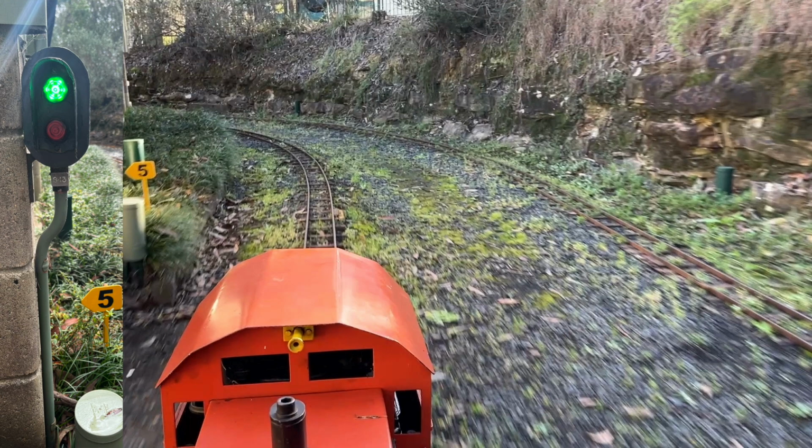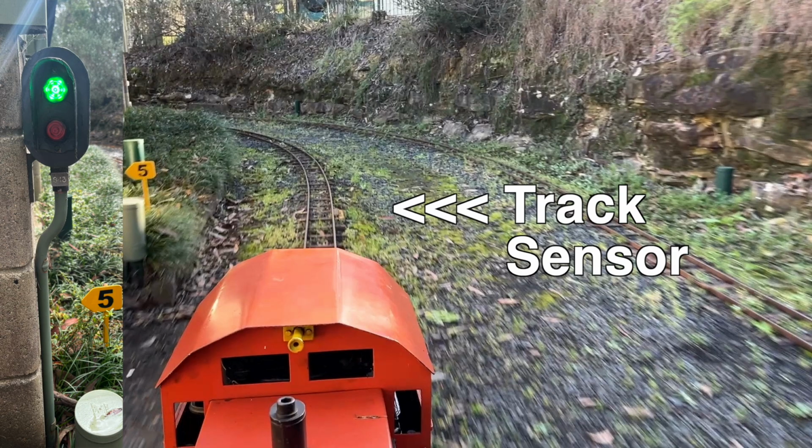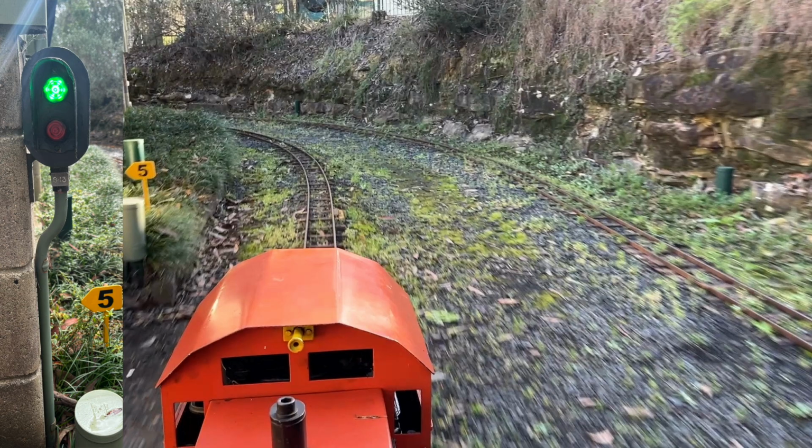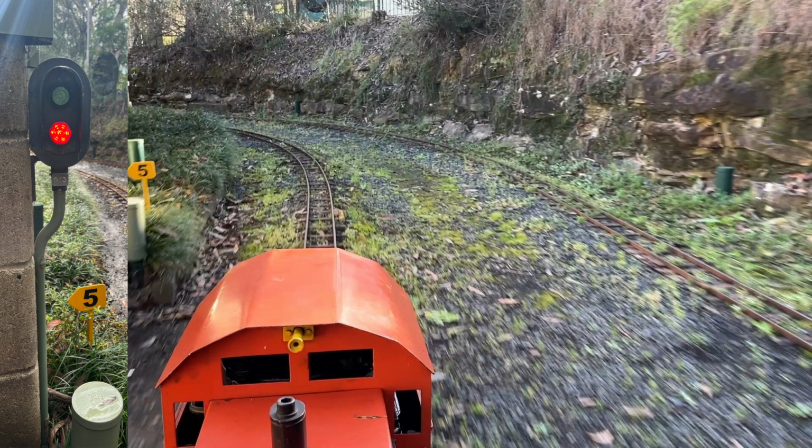This signal protects the block section ahead and is controlled by a track sensor located beyond the signal. When a train enters the section ahead, the signal will return to red to protect that section from following trains. Operators must ensure that the front of their train remains behind the signal when it is displaying a red aspect. Passing the signal and entering the protected section is not permitted.